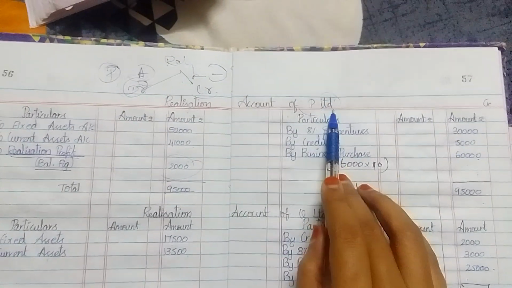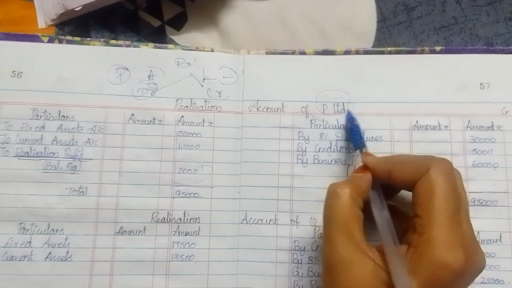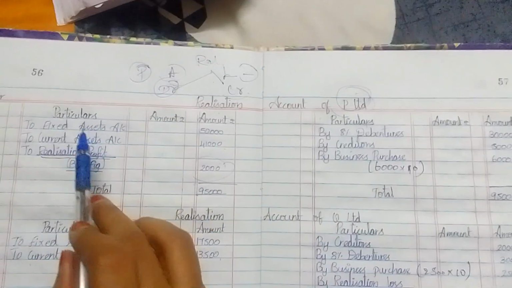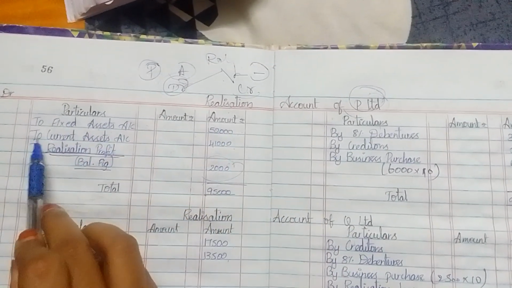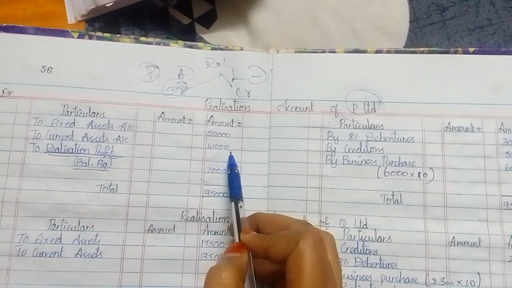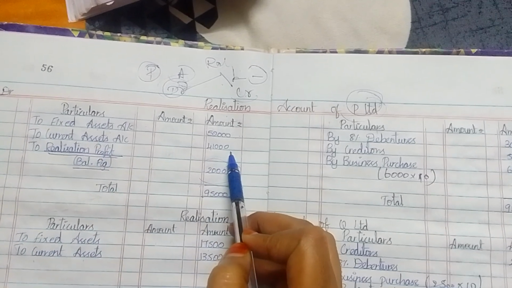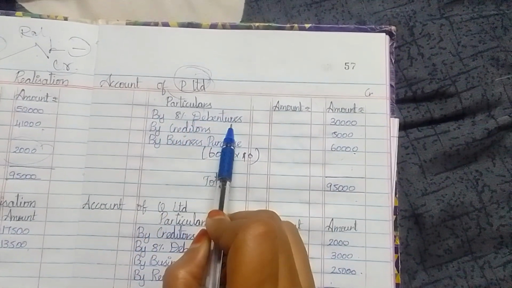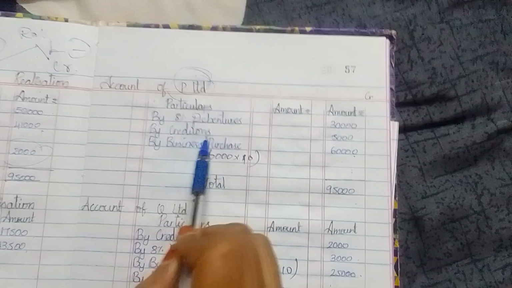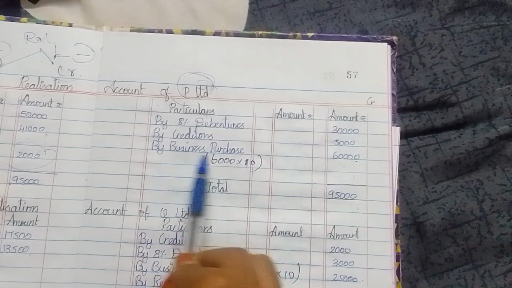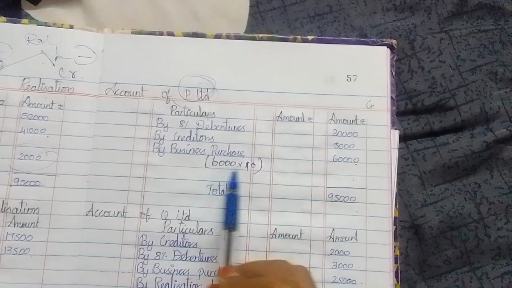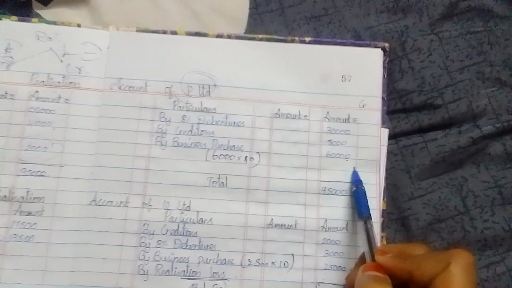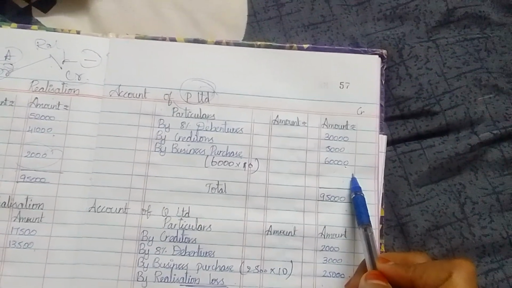Now, in the realization account, we have to take only the assets of P Limited. Fixed assets 50,000, current assets 41,000. Other than what is in the question we don't have any item. So we are moving to the credit side. 8% debentures 30,000, creditors 50,000. Purchase business 6,000 into 10, 60,000. Apart from this, nothing else is there.